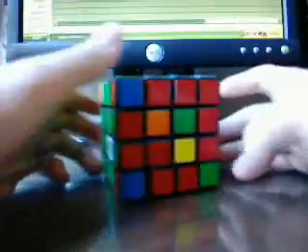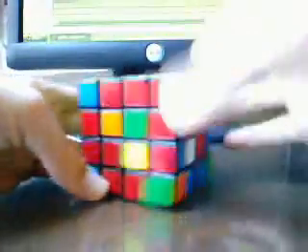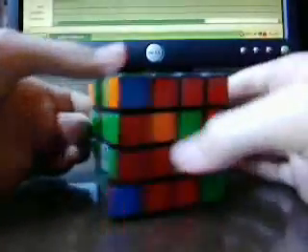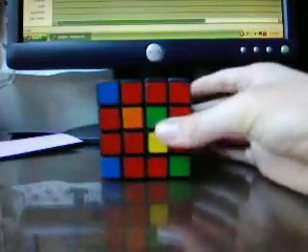Alright, now all your corners should be oriented, and all your edges solved. I'm not going to have enough time to go through the permutation of all the edges, and there's something I have to explain with it also. So this is the next part on how to blind solve the Rubik's Revenge.